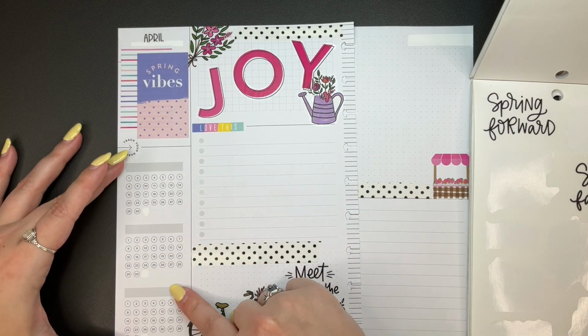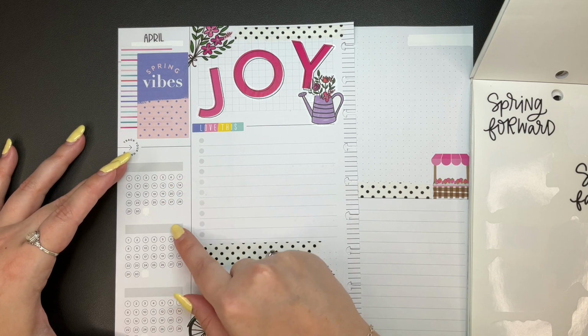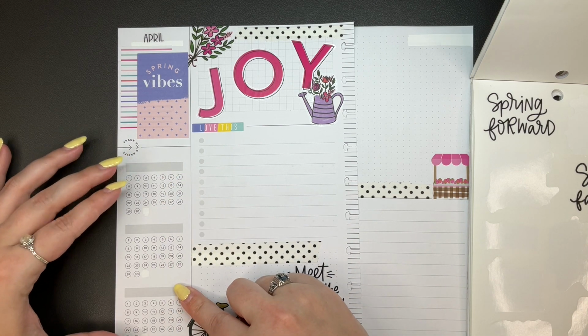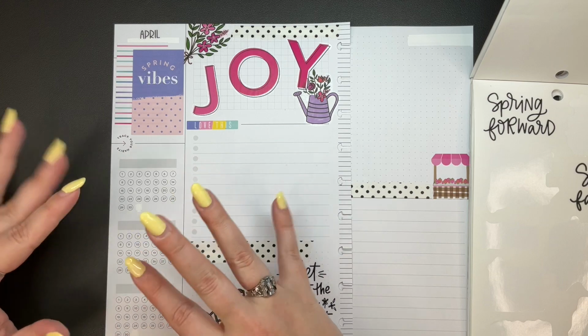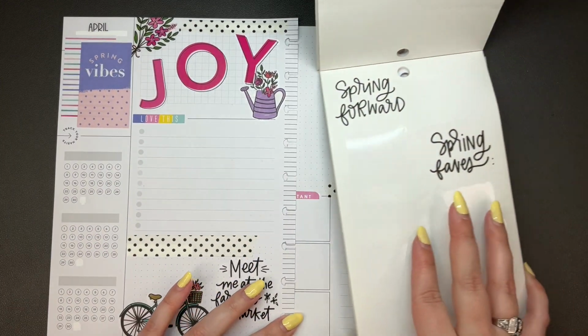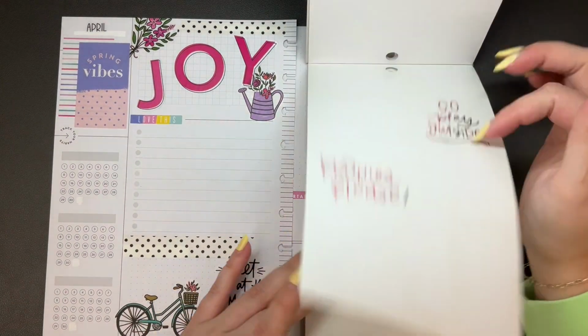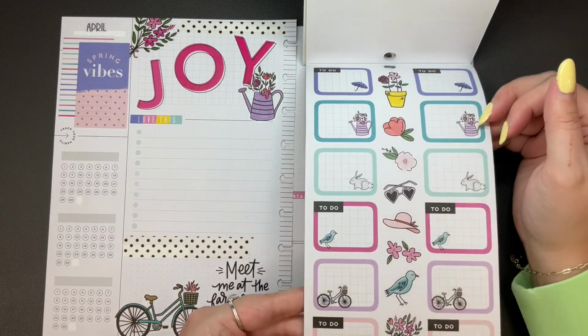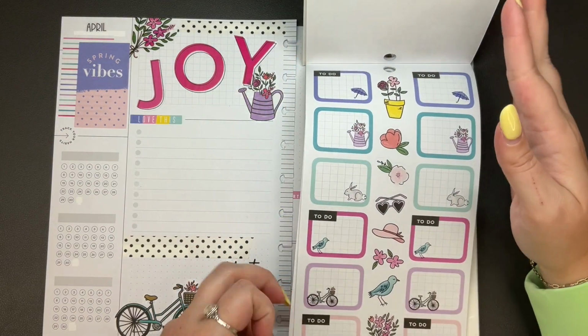Oh, that was the other reason I was looking for boxes, like header boxes, was to put them over here to add some color over there. I don't know. We'll see what we do about that.